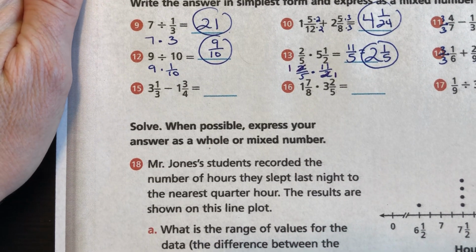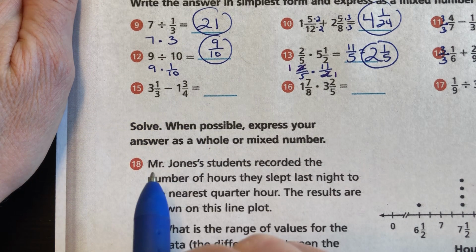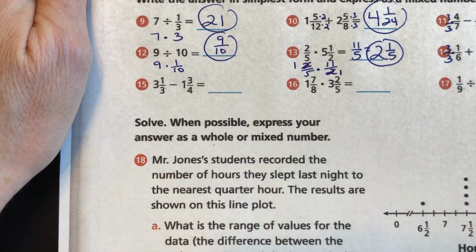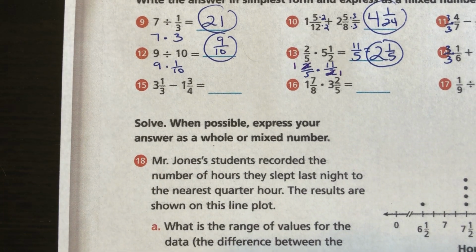All right, number 15. 3 1/3 minus 1 3/4. Okay, those don't have a common denominator. We need one.